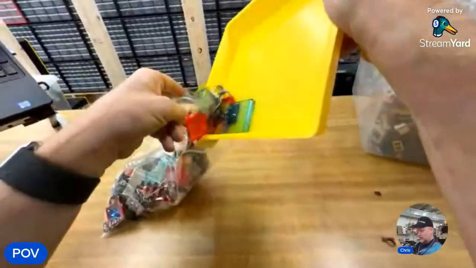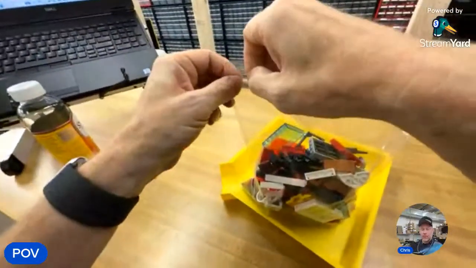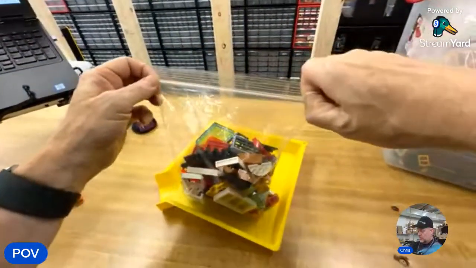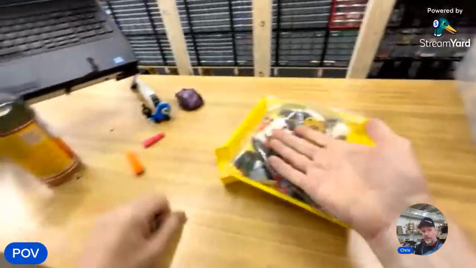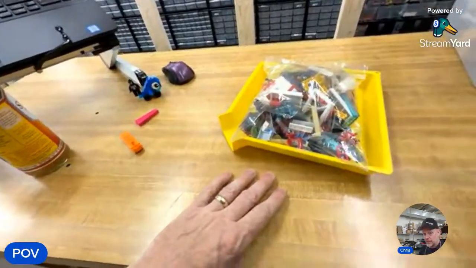So what is the purpose of sorting this? I don't know. There's not really a lot of good purpose in sorting this particular category, but you do need to separate this from the other categories.